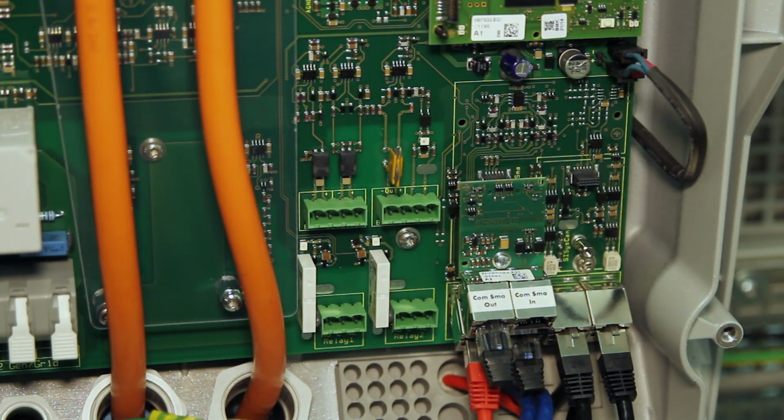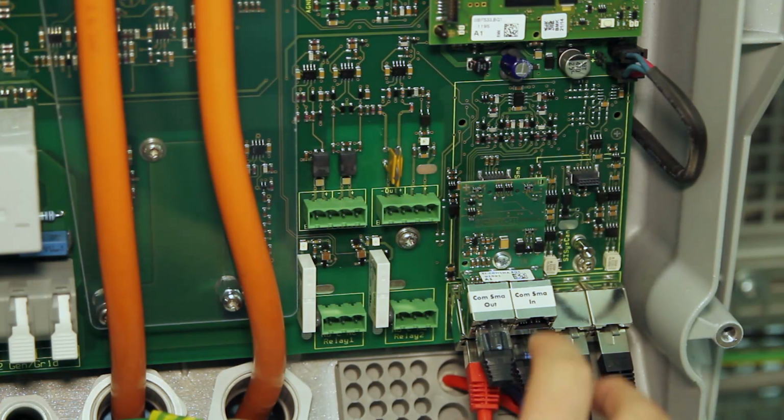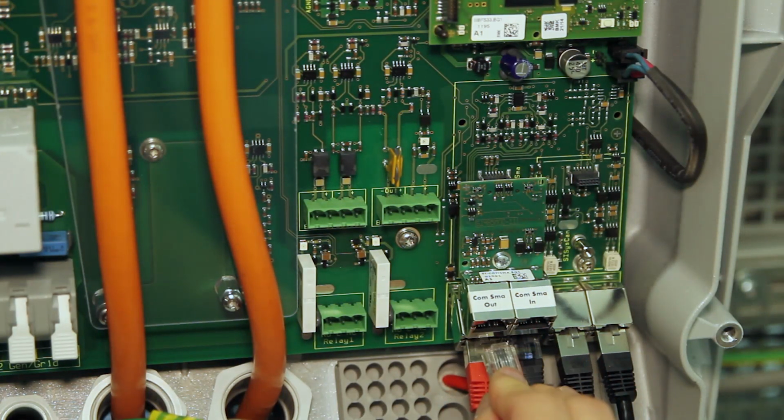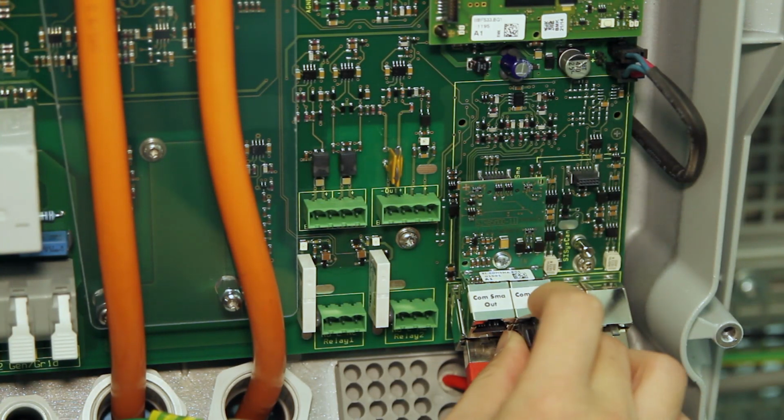In multi-cluster configuration, you will need each master of each cluster to be equipped with a ComSMA add-on. Again, if the last device of the chain is a master of one of the extension clusters, simply insert the terminator on ComSMA in, such as shown on the screen.